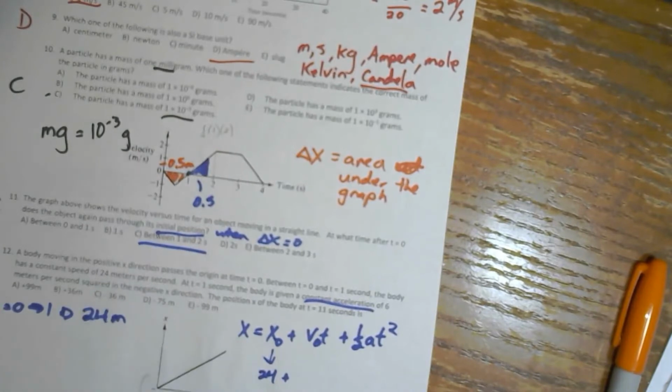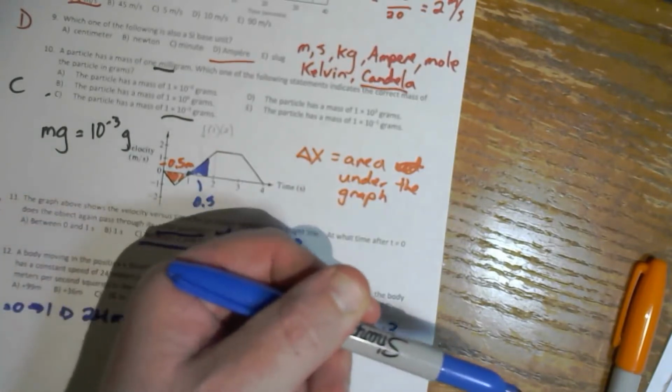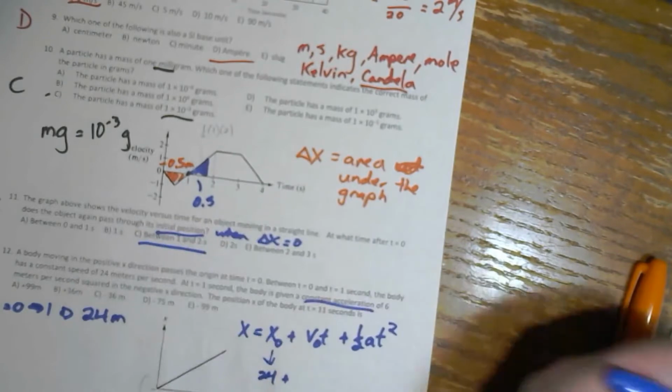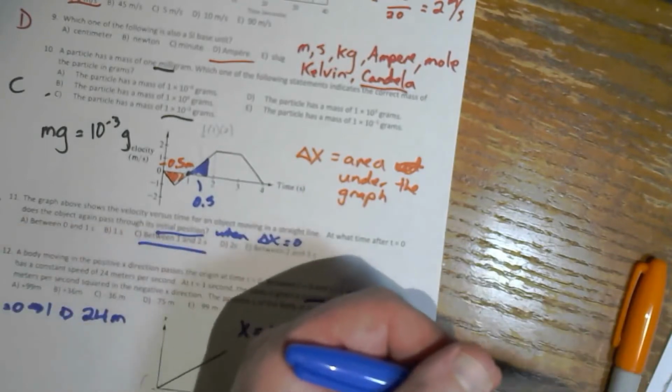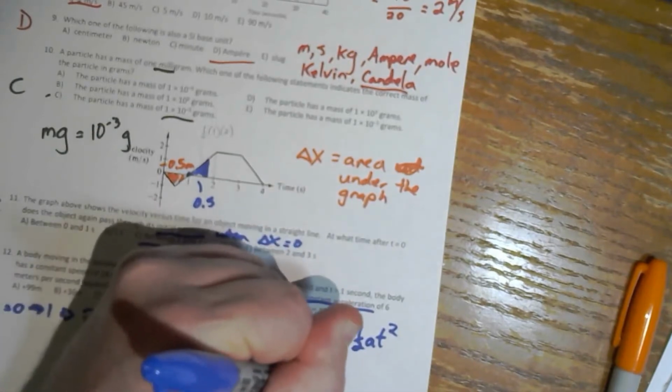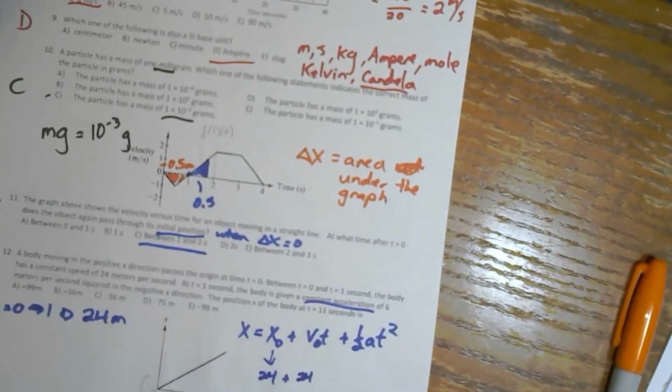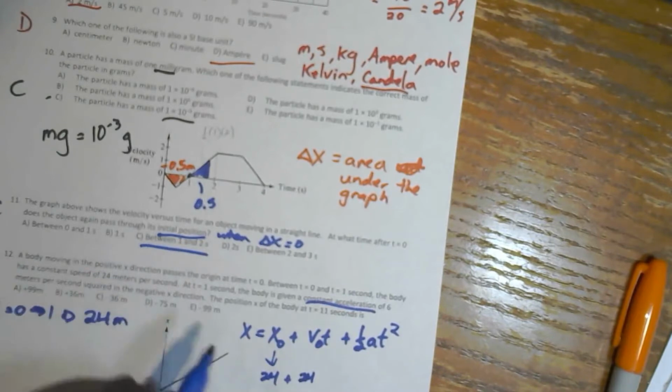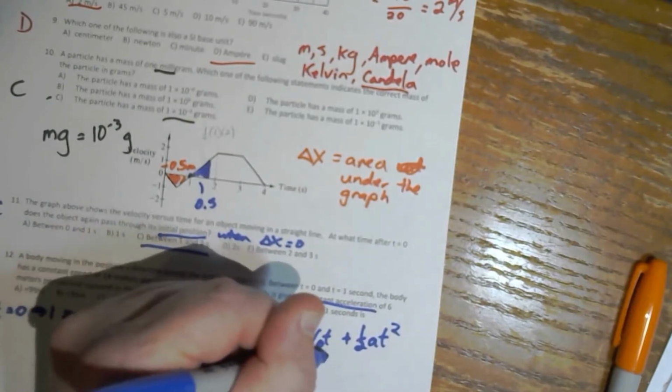So if you're moving at 24 meters per second, it's not that you stopped and then started speeding up again. You've already got a constant velocity. So this v naught is 24 meters per second. But now he's going to accelerate until we get to time 11 seconds. Does that mean that this t right here is 11?